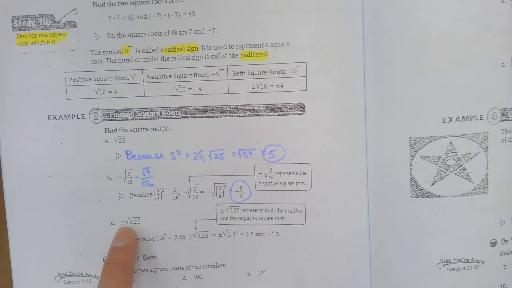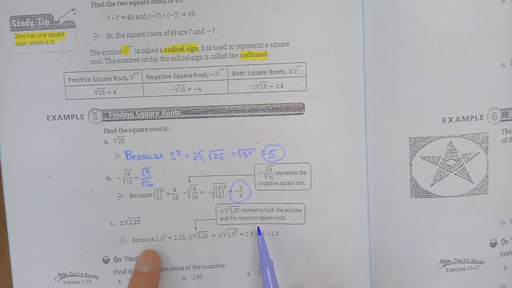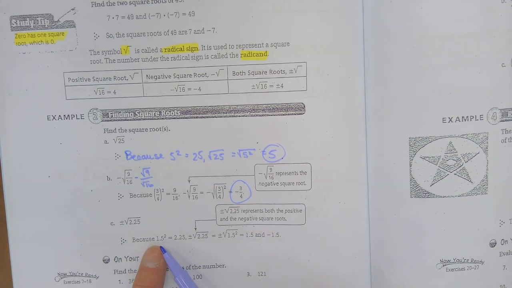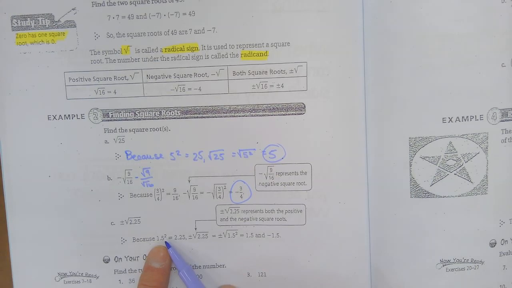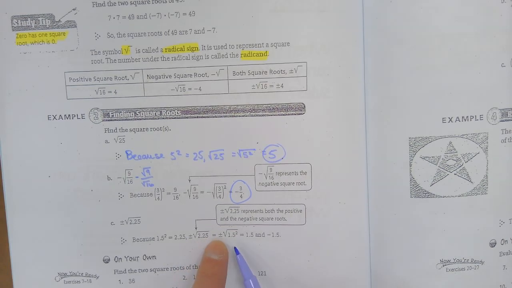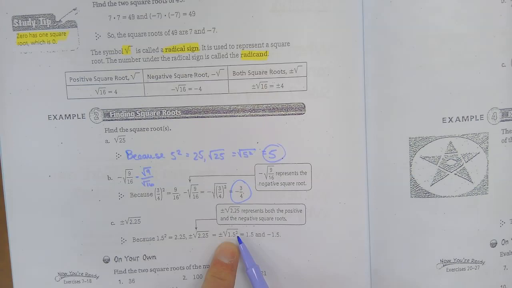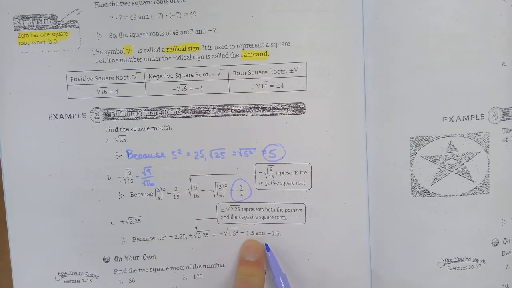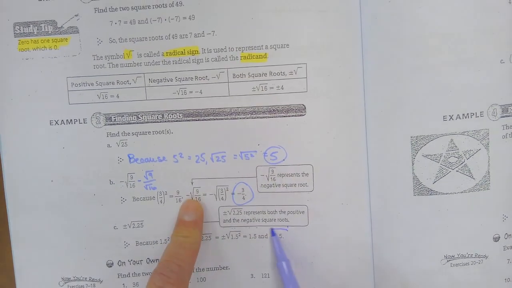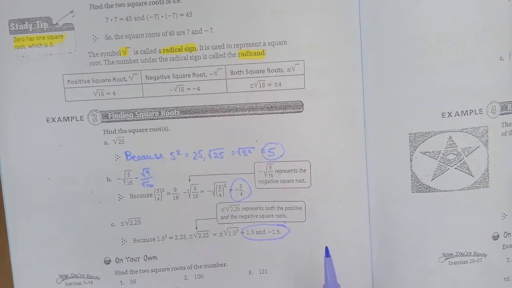On this one, the positive or negative square root of 2 and 25/100. First of all, you have to choose one that's going to be positive and negative, because 1 and 5/10 times 1 and 5/10 equals 2 and 25/100. Then the positive or negative square root of 2 and 25/100 equals the positive or negative of the square root of 1 and 5/10 to the second power. So it's 1 and 5/10 and -1 and 5/10.